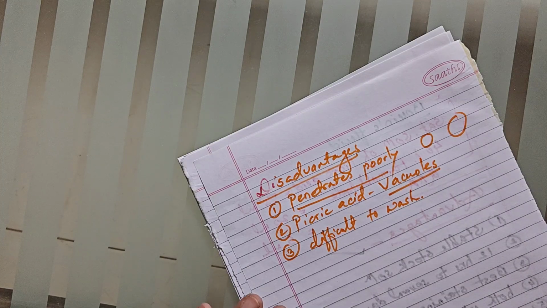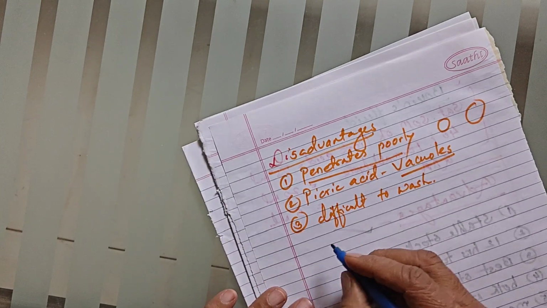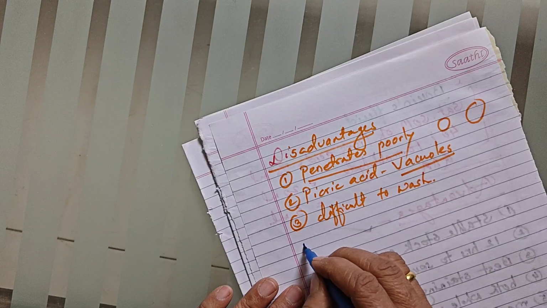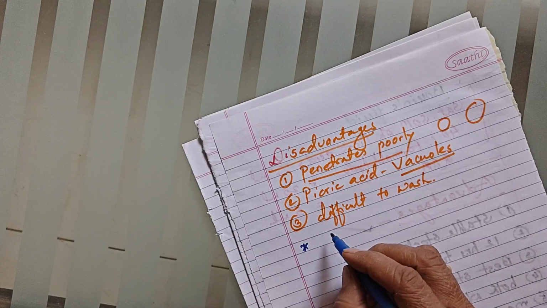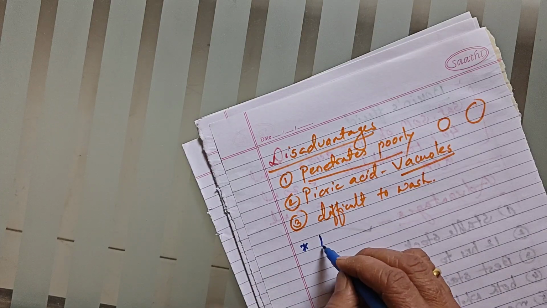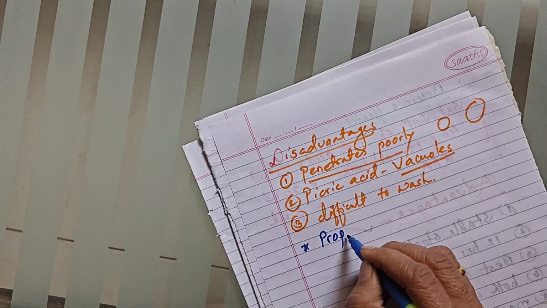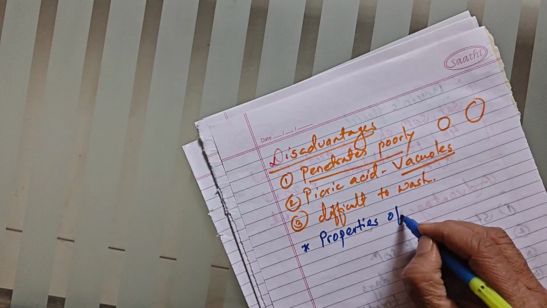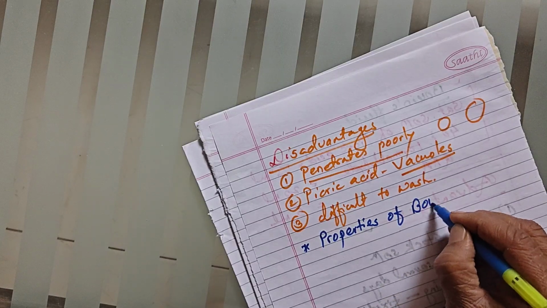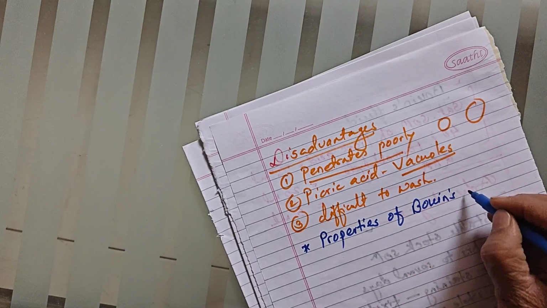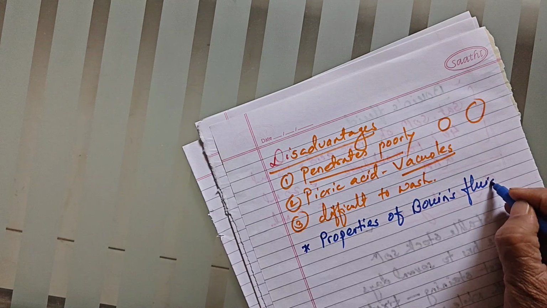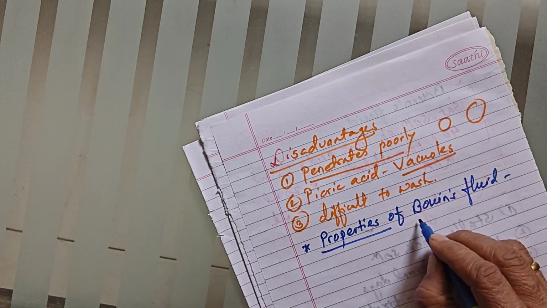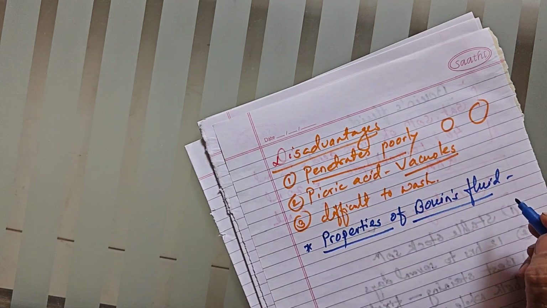Now we will focus on properties of Bouin's fluid. Okay, friends.